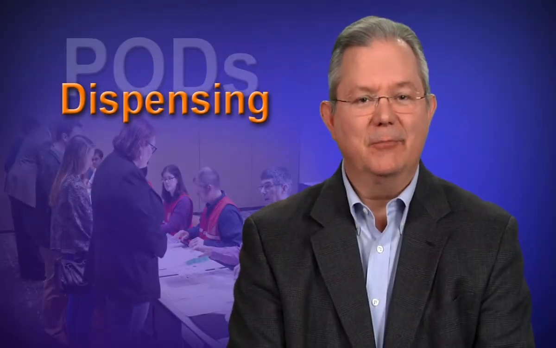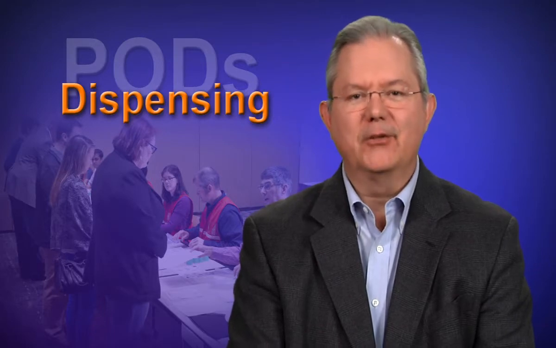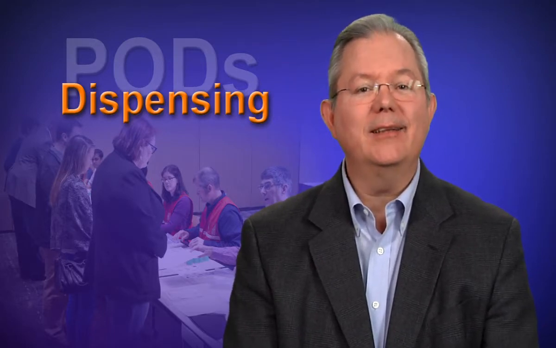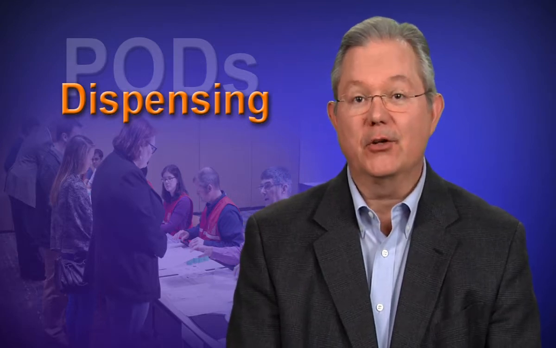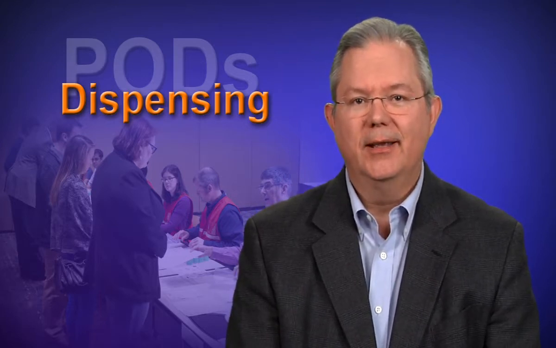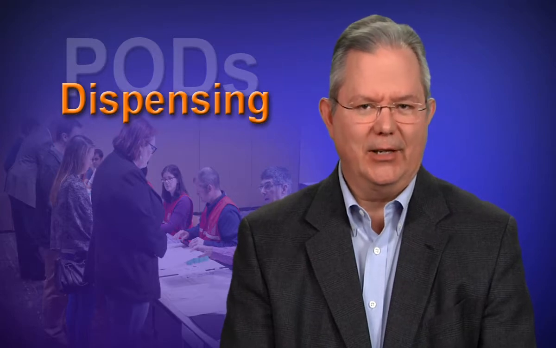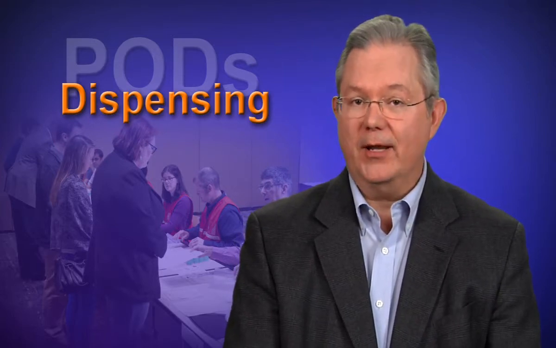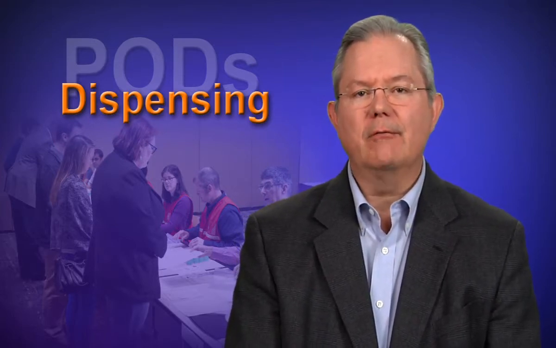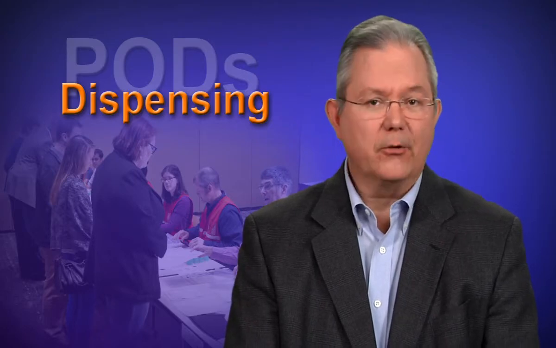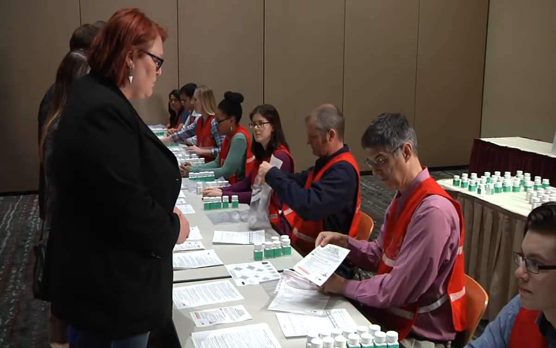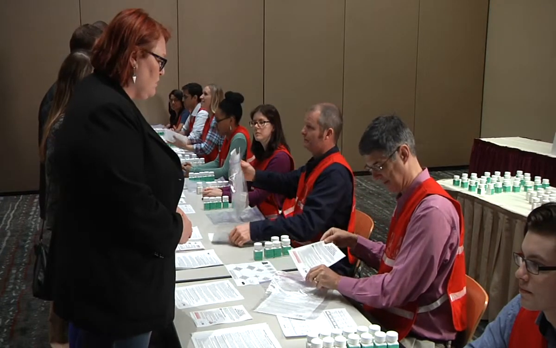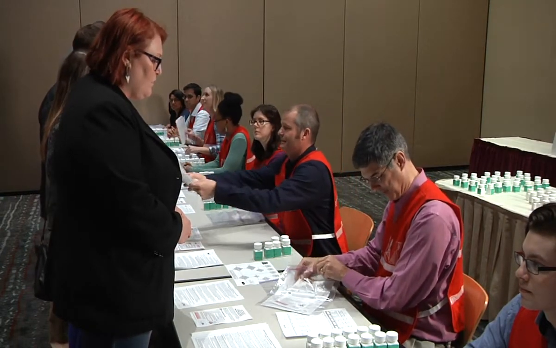Now that clients have been through the screening station, they'll take their screened forms and proceed to the dispensing station. Dispensing is the last major function that occurs during pod operations. Depending on state dispensing regulations, dispensers may be trained volunteers under the supervision of a medical professional, while others may be licensed medical personnel. Providing MCMs to the public is one of the main goals of a mass dispensing campaign.